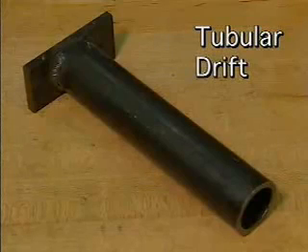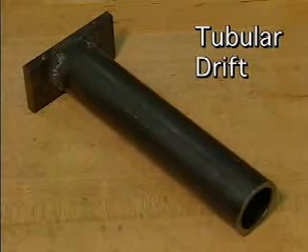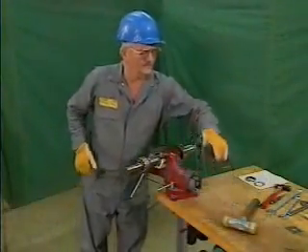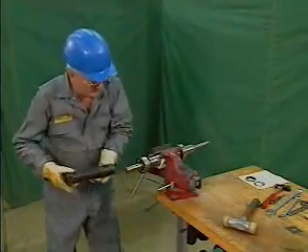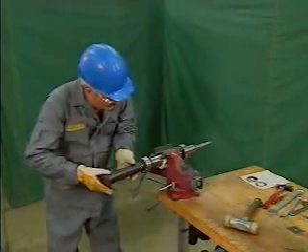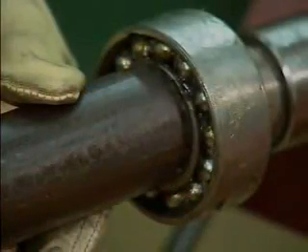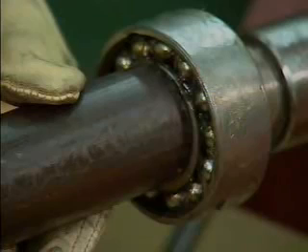A tubular drift resembles an ordinary length of pipe. The drift should be made of a soft metal to prevent damage to the bearing or the shaft. The inside diameter of the drift must be slightly greater than the inside diameter of the inner ring of the bearing that is being installed. If the drift and the inner ring were exactly the same size, the drift would jam on the shaft.